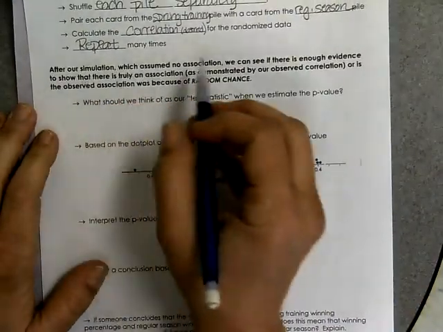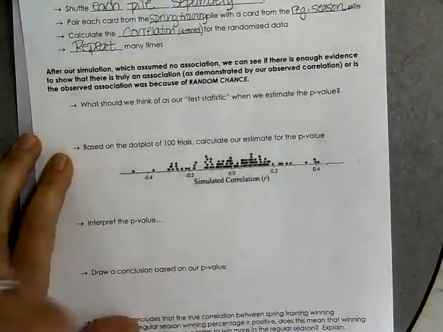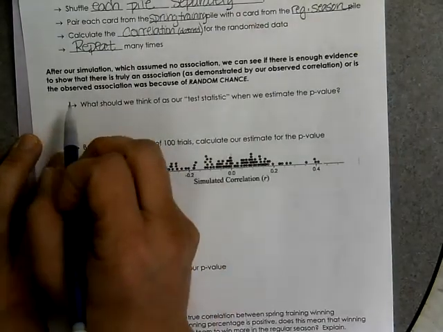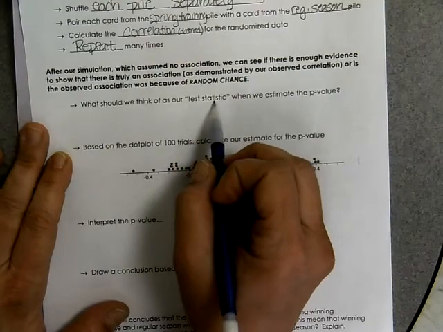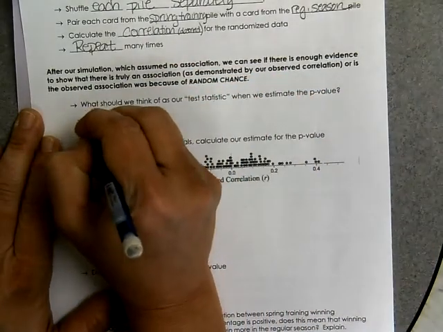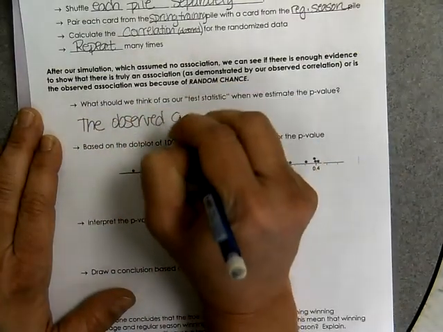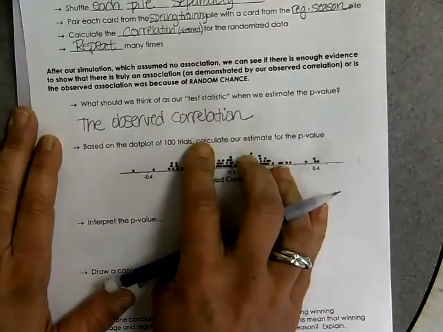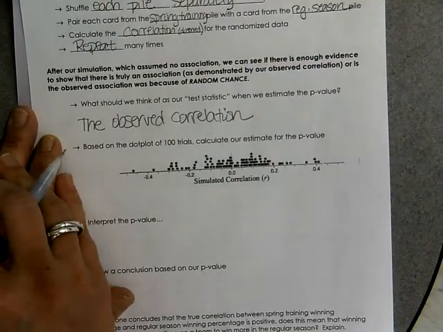After the simulation, which assumed no association because we were so random, we can see if there is enough evidence to show that there truly is an association, or if the observed association was because of random chance. So as our test statistic, when we estimate the p-value, in this chapter, our test statistic is going to be that observed correlation. In the past, we've had test statistics of difference in proportion, longest streak, number of streaks, difference in standard deviation.